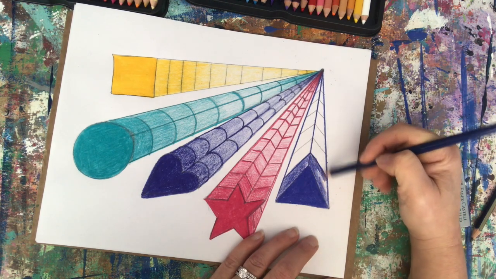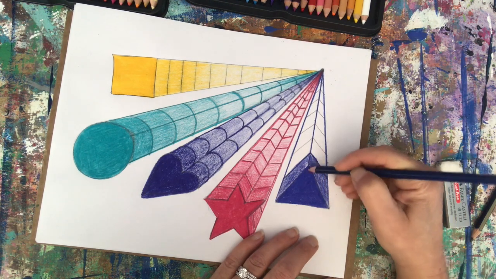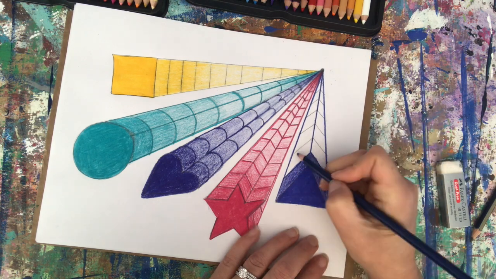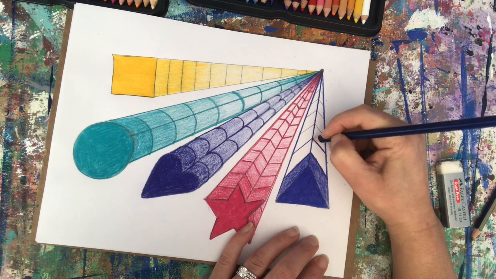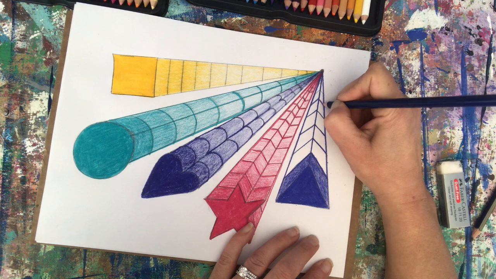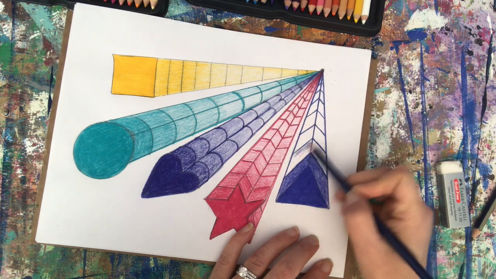I'm going to still press pretty hard here. Not as hard as I pressed when I was drawing my triangle or coloring my triangle, but as I'm going back to the vanishing point, I'm going to color lighter.